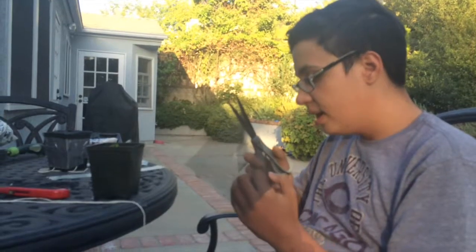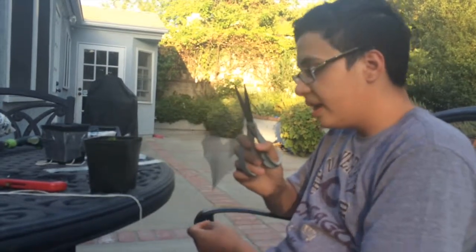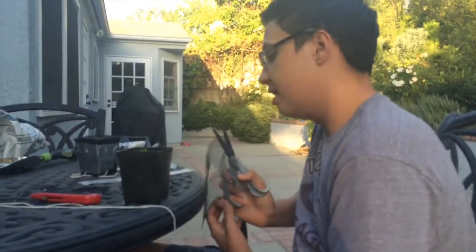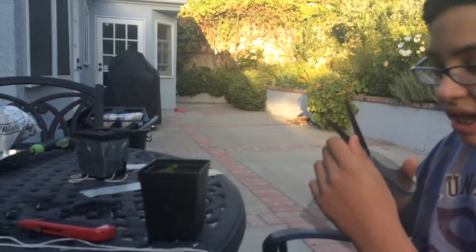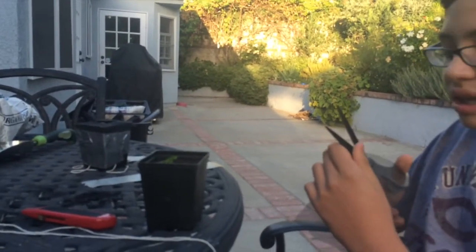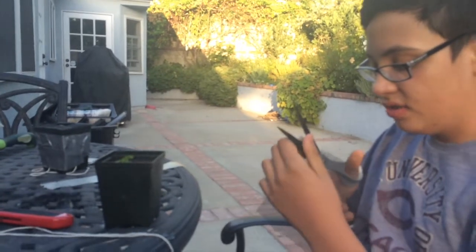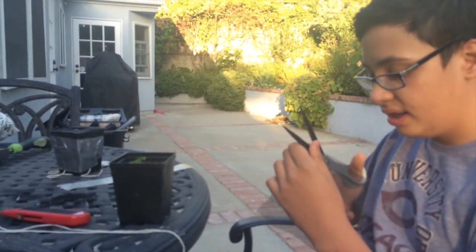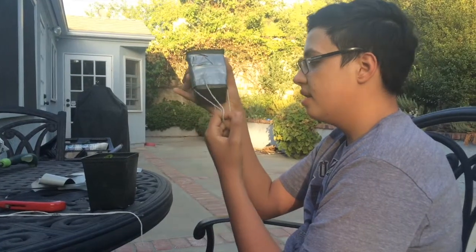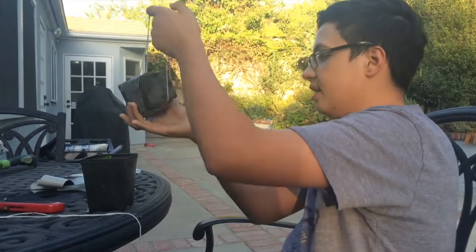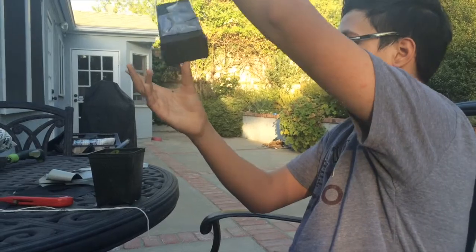I'm currently cutting the mesh for this plant, which will be one of the ones hanging upside down. I've already done its pair over there, and after this I will put the duct tape on with the string and hang it and work from there. So this is the upside down plant, and this is how it's gonna work.